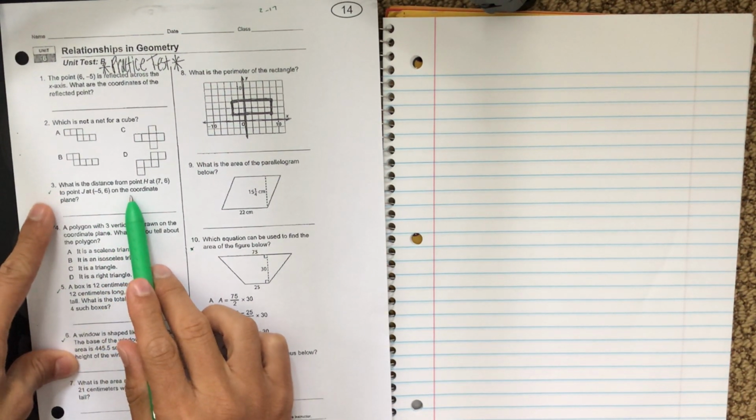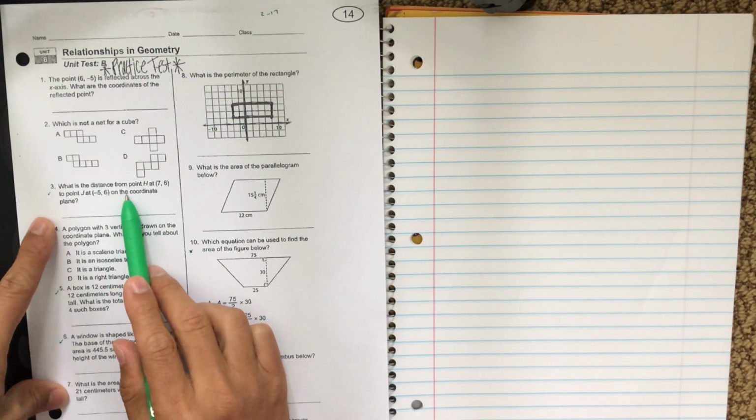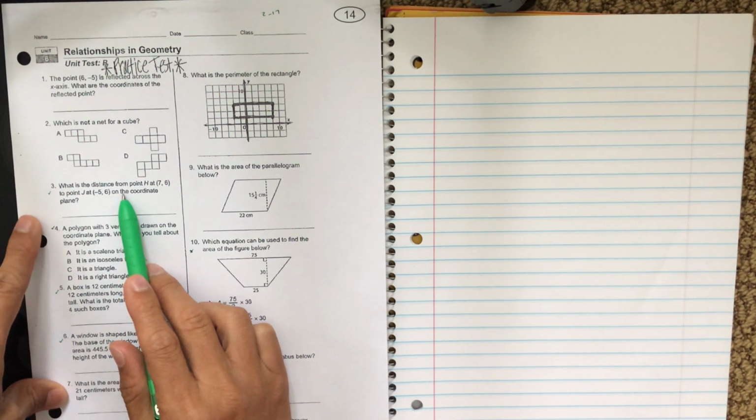3 should be pretty easy. Make sure you draw that out. Or you can draw that out, or you can figure it out in your head.